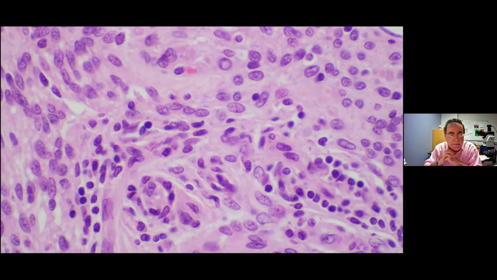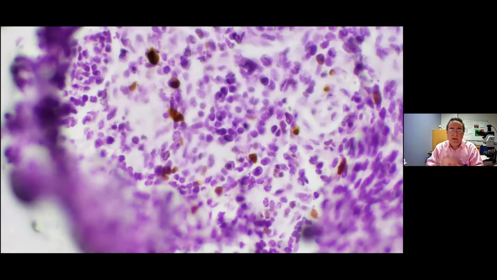Next slide. And Ki-67 is low, like 1 to 2%. So this is a psammomatous meningioma, WHO grade 1.